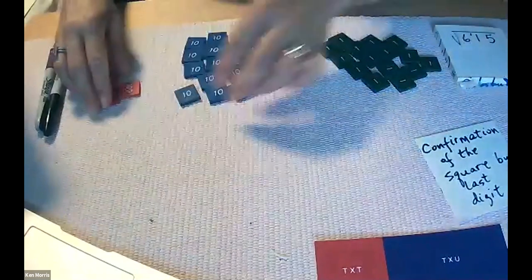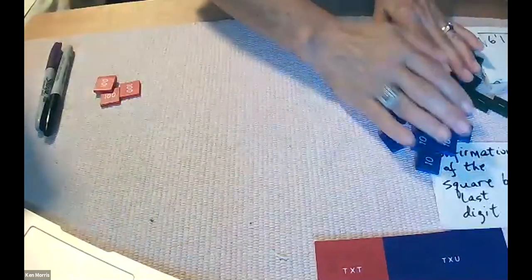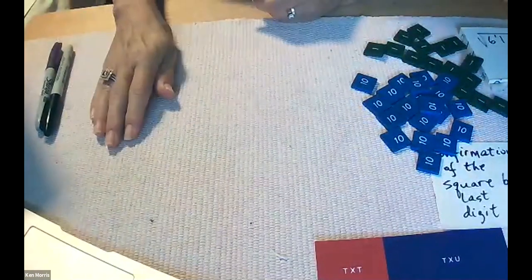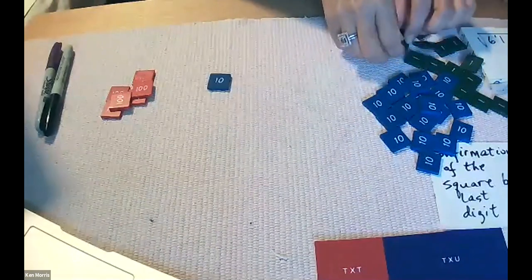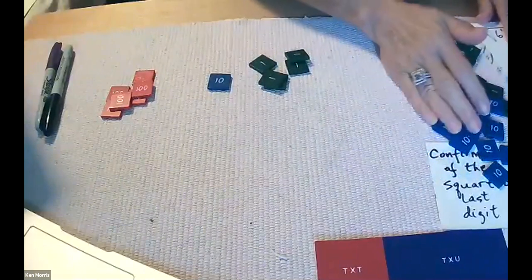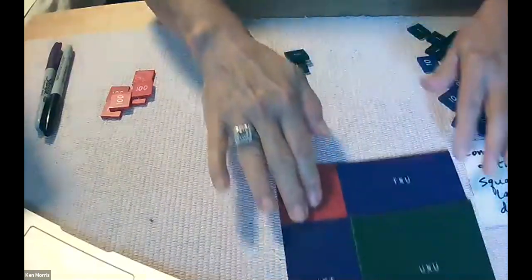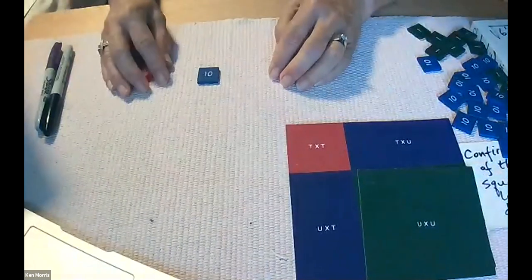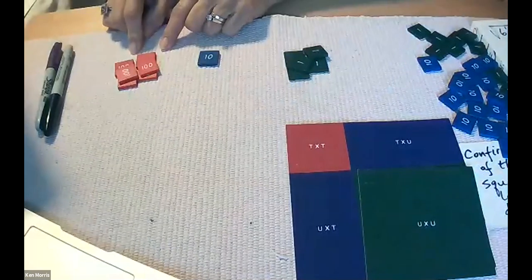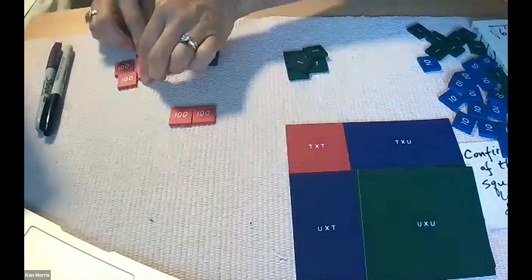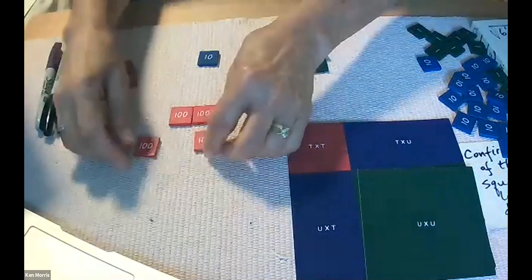So let us say we have 615. I have my binomial chart here. Just like before, what is the greatest square that we can make out of 600? The greatest square we can make is 400.